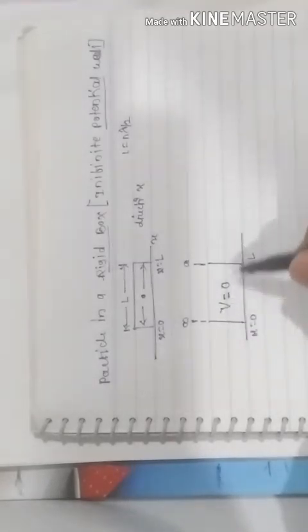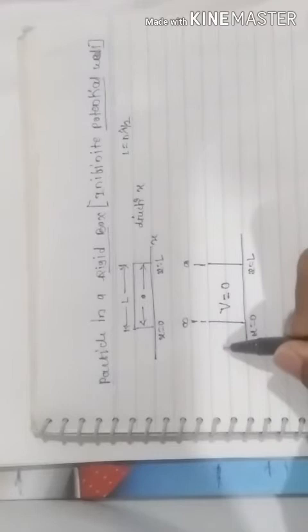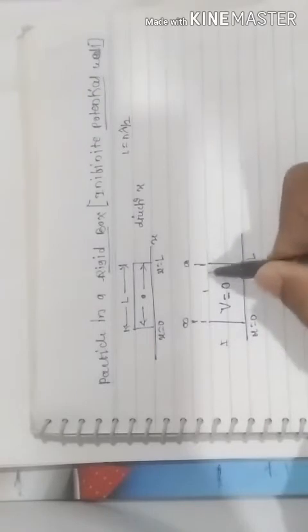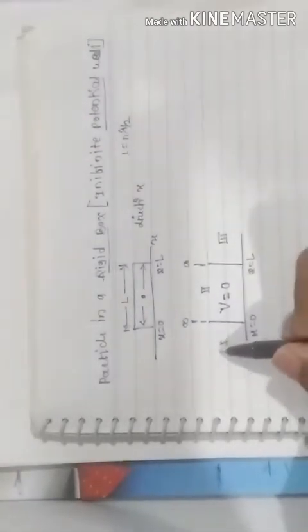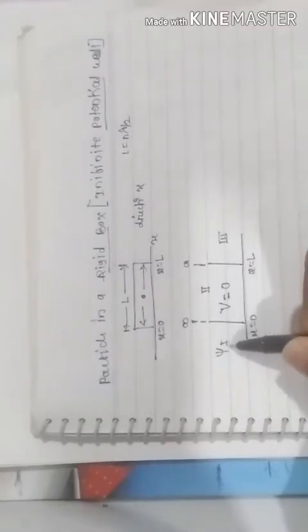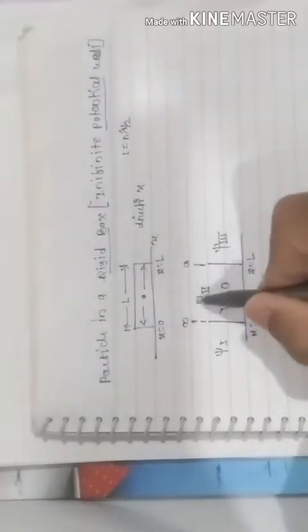Due to the rigid walls with infinite potential, the particle cannot come outside by overcoming this potential. So the particle should not be in region 1 or region 3. The particle should be only in region 2. It is denoted by psi. Psi gives the probability of finding the particle. So the probability of finding the particle in regions 1 and 3 should be 0, while the particle should be found in region 2.